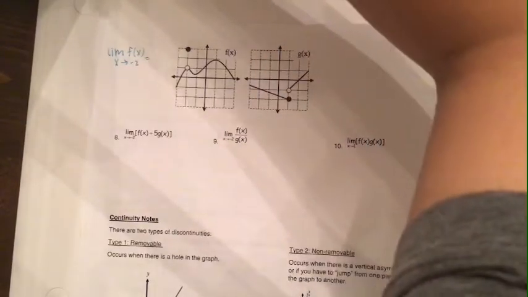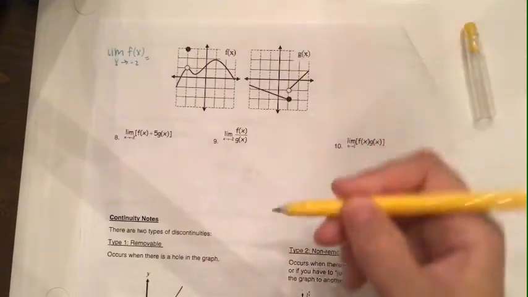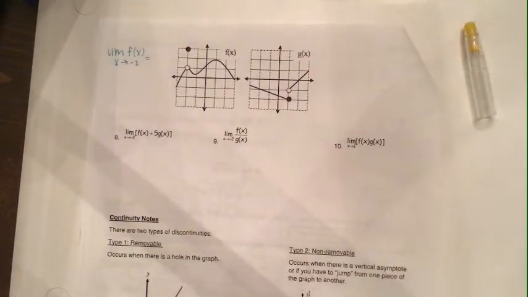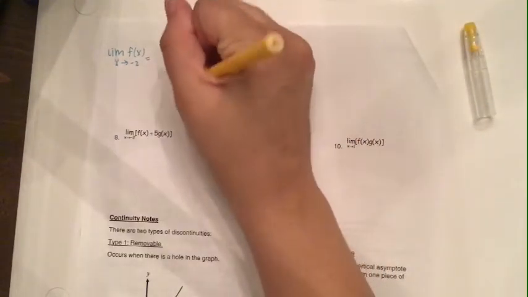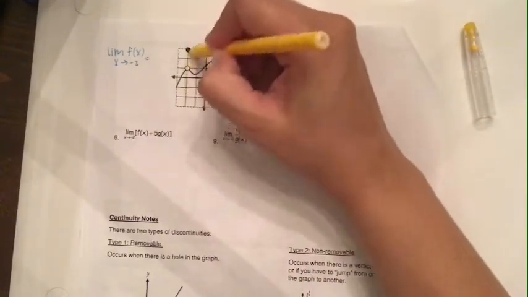So let me pause. Do I have a highlighter? Of course she doesn't. Okay, cute, really great. Here's a yellow pen. So if I'm looking at -2, here's the x value of -2. Good, you can see that really good, wow.